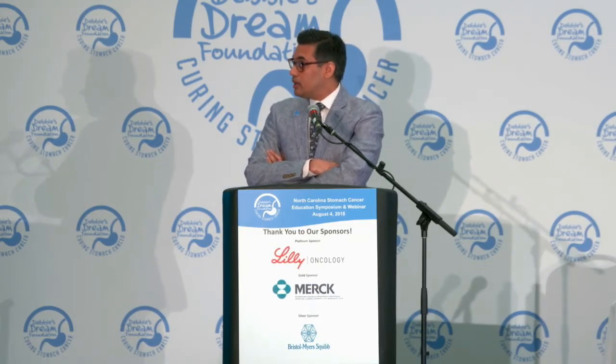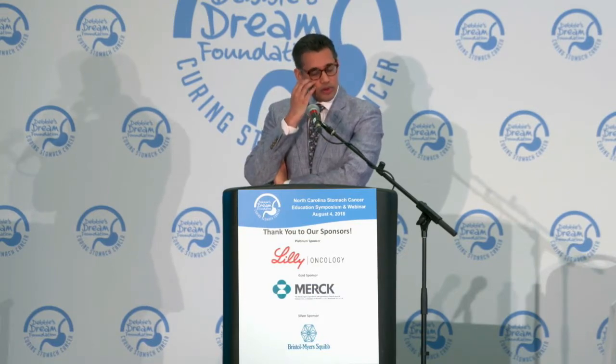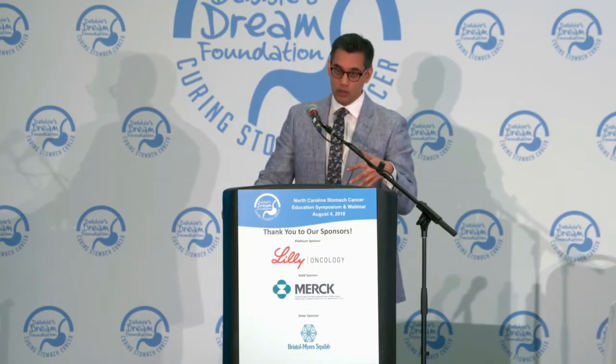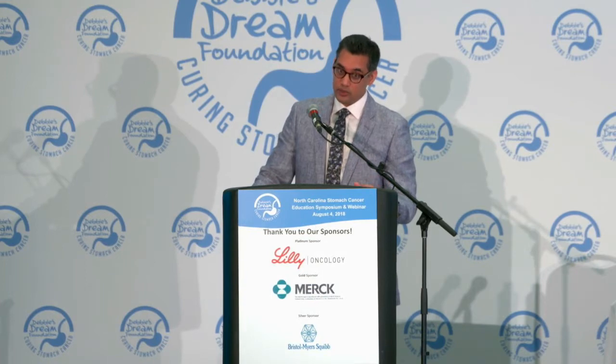Yeah, so I think this is an area of evolution. What Dr. Uronis is referring to is when there's spread of the stomach cancer outside of the stomach, particularly to the lining of the belly wall. For other disease states, we basically strip all the lining of the belly wall and then put chemotherapy directly into the belly to try and treat that. There have been some people who have done it for stomach cancer. The problem is stomach cancer can behave more aggressively than the other types of cancer that it's been done for.